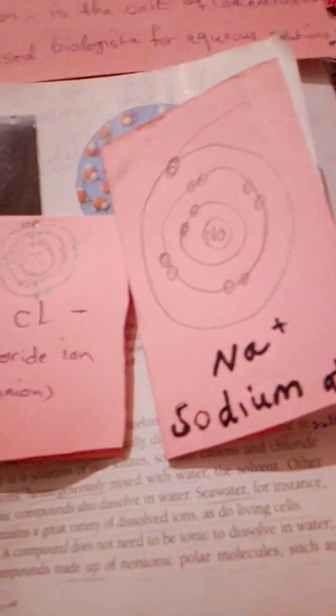At the surface of the crystal, as we see here in this picture, the sodium and the chloride ions are exposed to the solvent. These ions and the water molecules have a mutual affinity through electrical attraction.